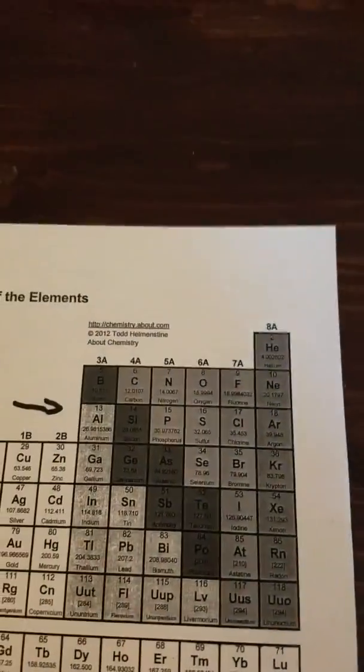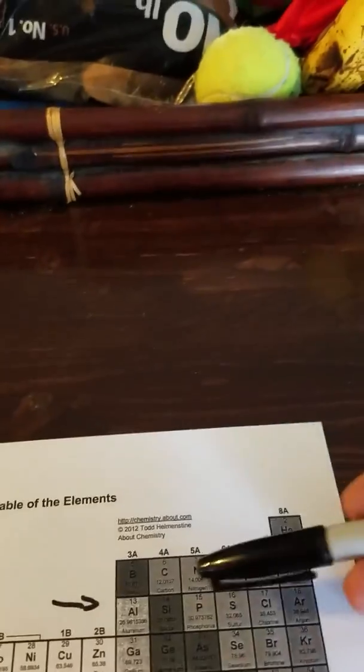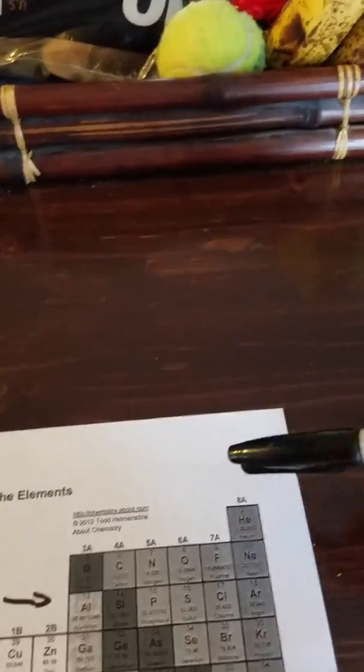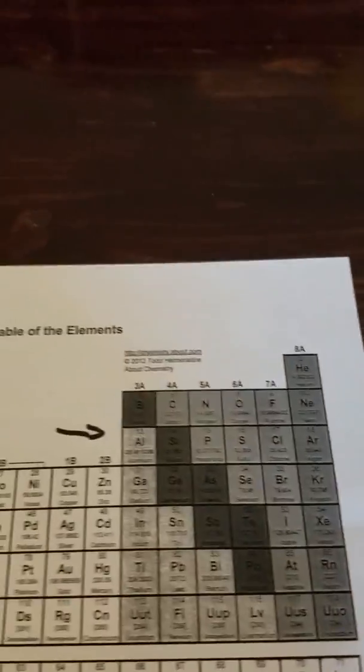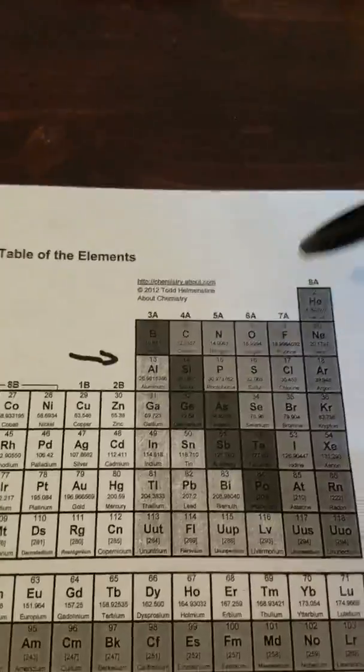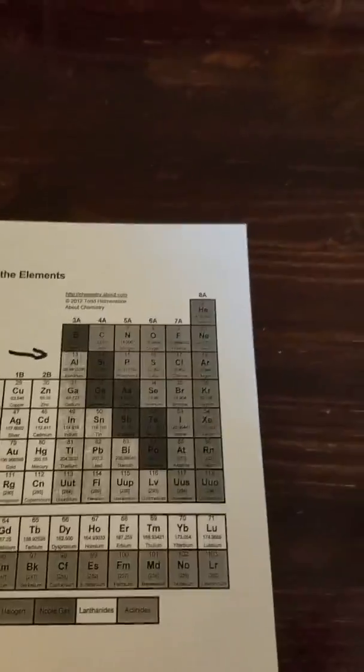You skip over, if your periodic table is labeled 3A, 4A, 5A, 6A, 7A, and 8A, that quickly tells you that these all have 3, 4, 5, 6, 7, and 8 valence electrons. If it's not, it's going to be numbered 1 through 18 down here. And these will be 13, 14, 15, 16, 17, and 18. You just have to remove the 1 from 13 through 18 to know the amount of valence electrons in those groups.